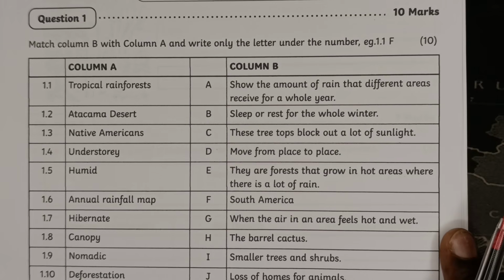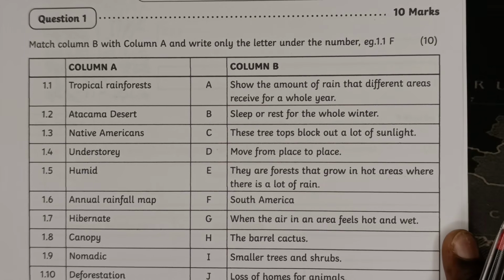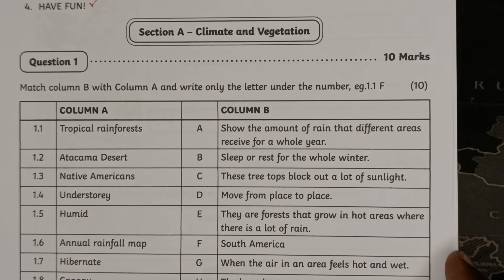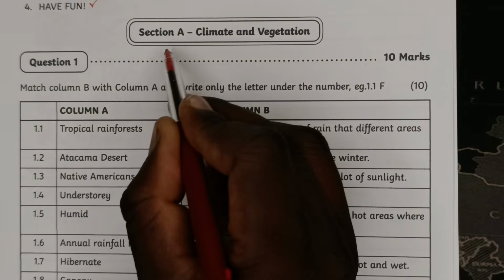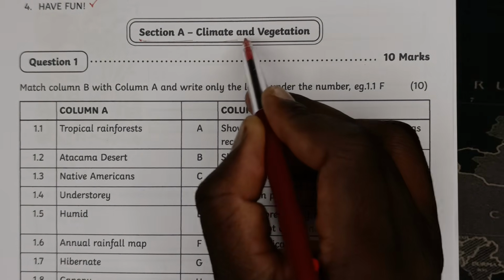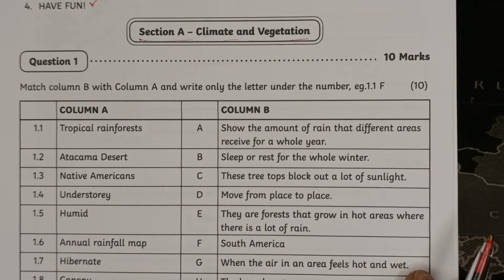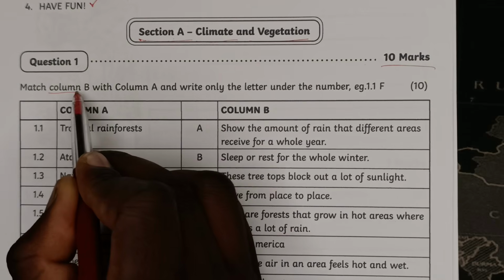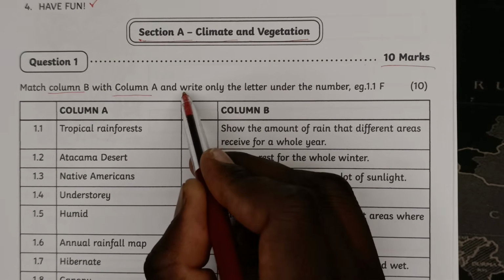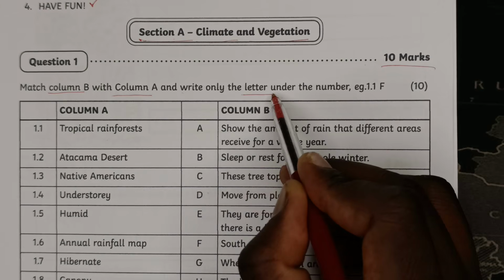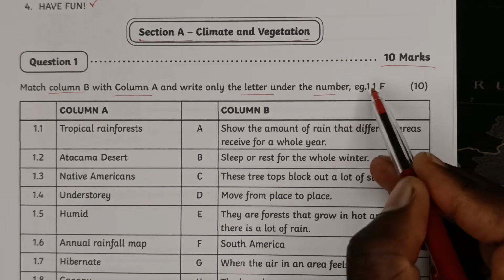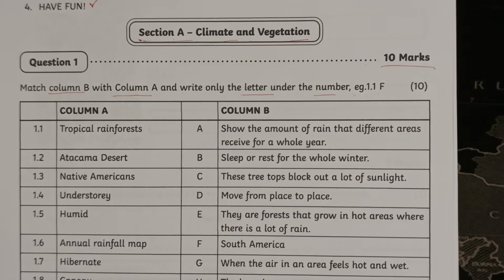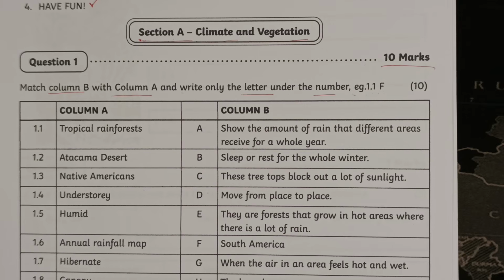So straight away we go to section A, which is climate and vegetation. Question 1 has got 10 marks. Here they say you match column B with column A and write only the letter. You write the letter under the number, for an example 1.1 is F. So that's how you write them. All right, let's get to it.